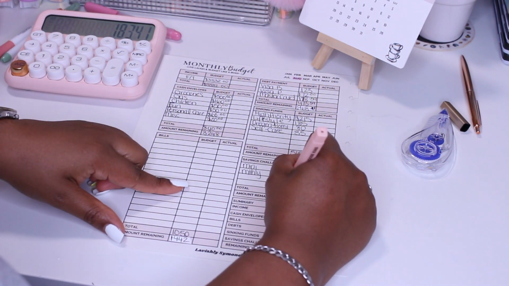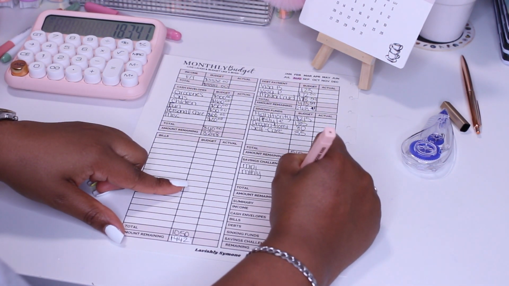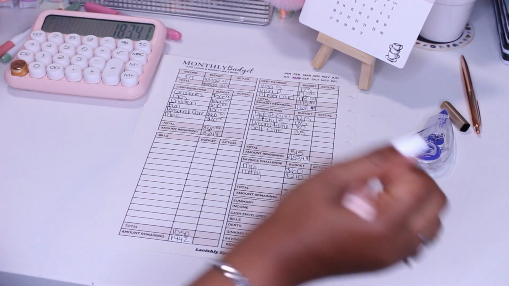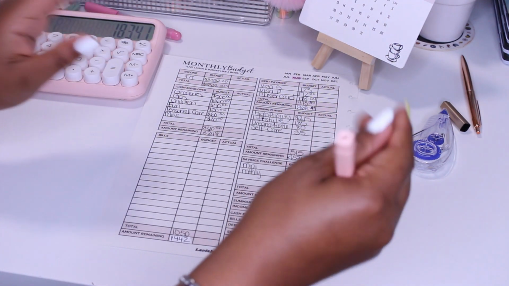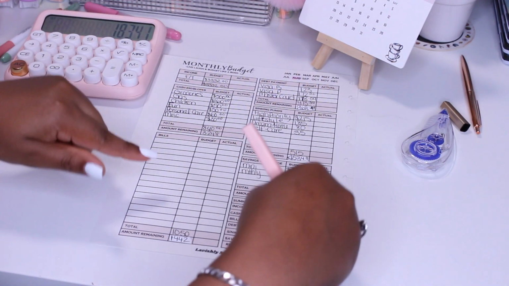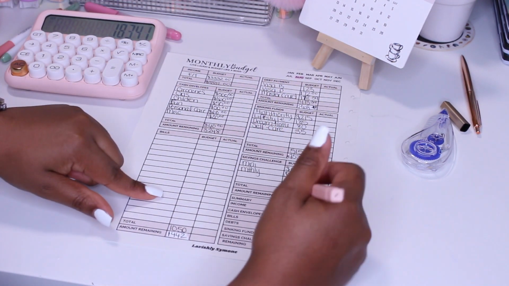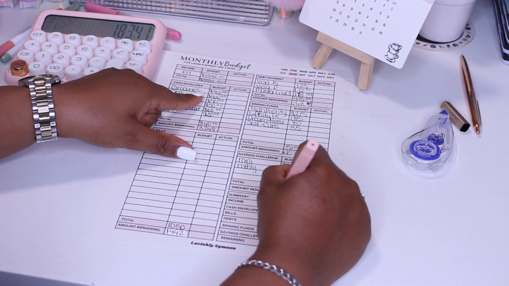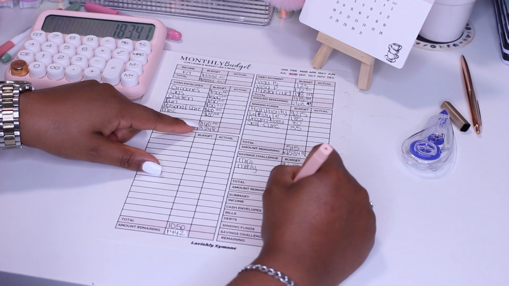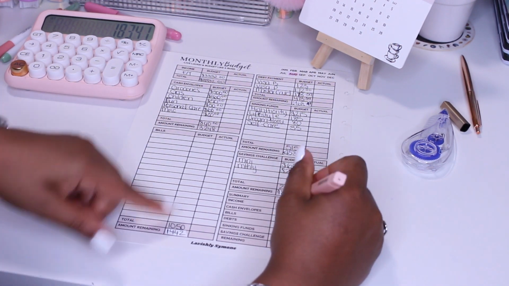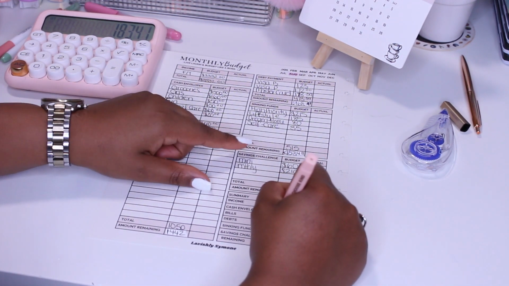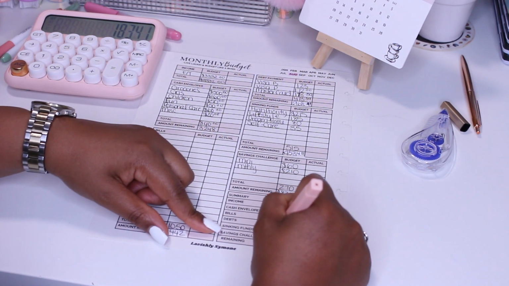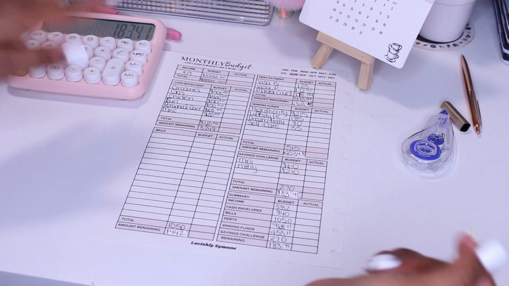Okay, now things are looking a little regular. $183.41 will be remaining. So now I'm going to go in and plug in all of my summary for my budget. Okay, there you have it.